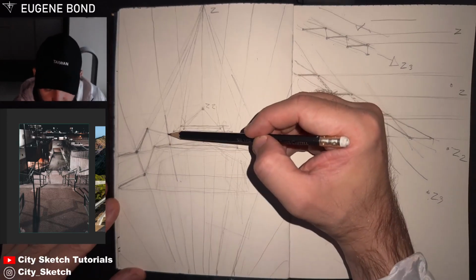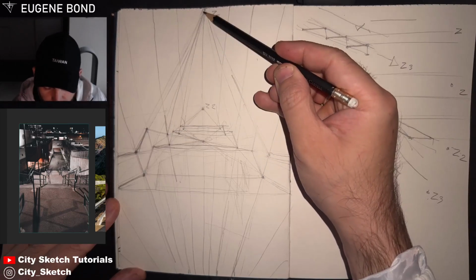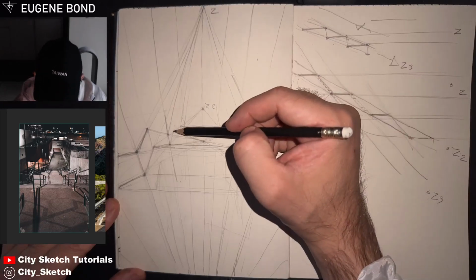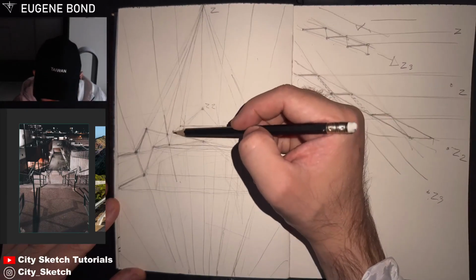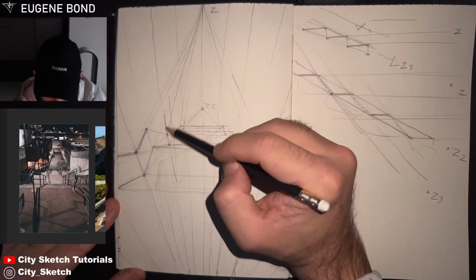Then from this h I can make a line to the vanishing point on the horizon line. Then from this point I draw a vertical line y. It intersects with this one.